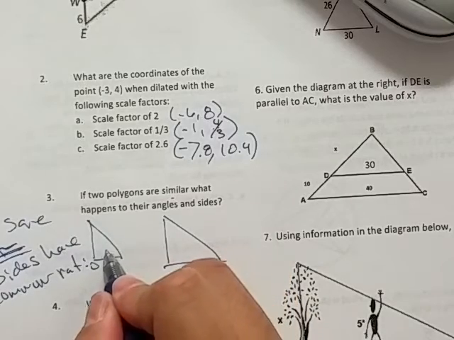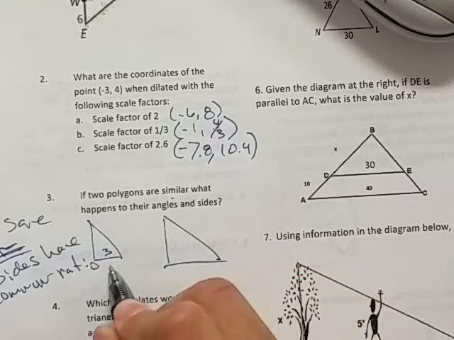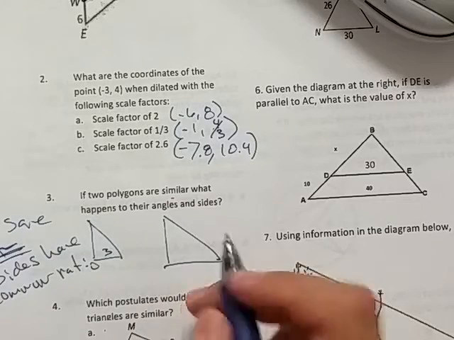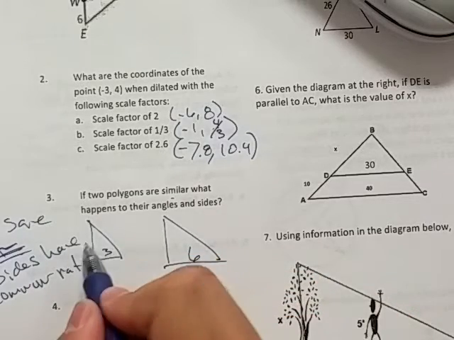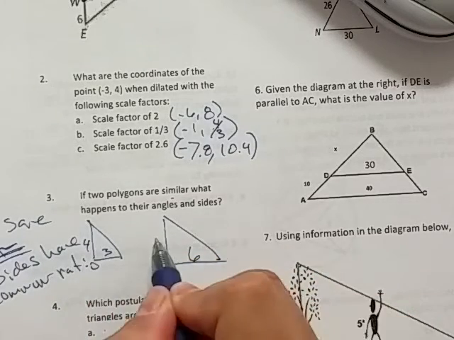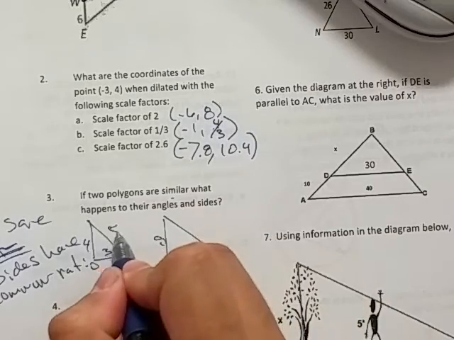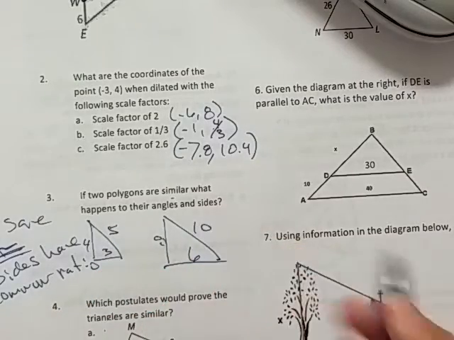So if this one's going to be 3, let's make this one 6, so it'll be twice as much. So if this one's 4, that means that one would have to be 8. This one would be 5, that means that one would have to be 10.